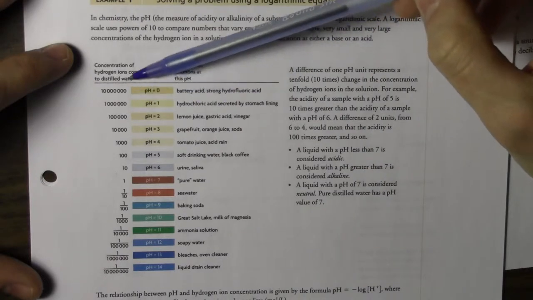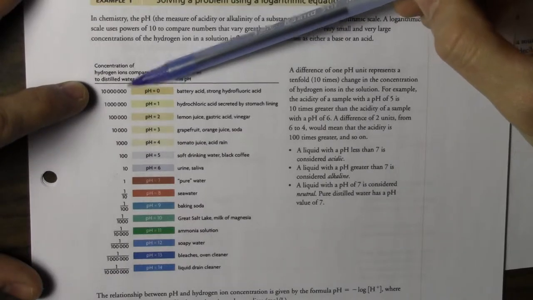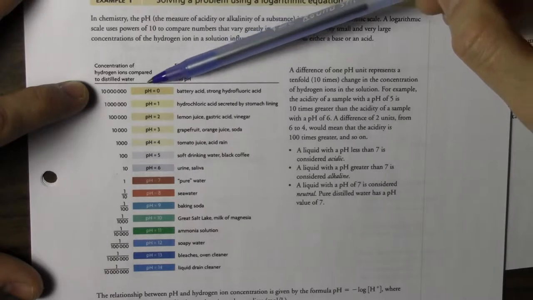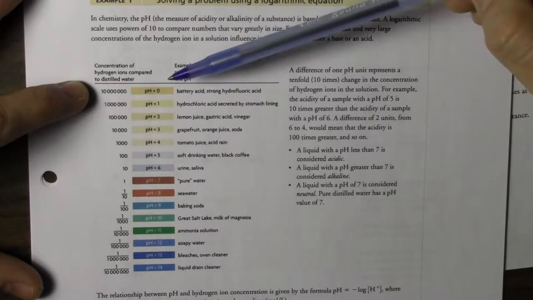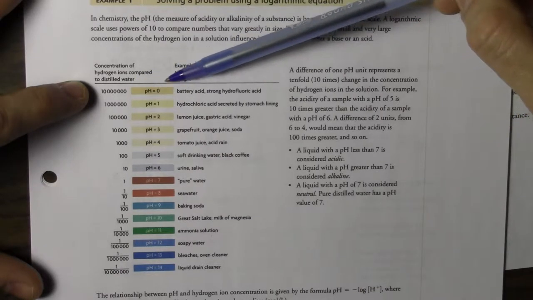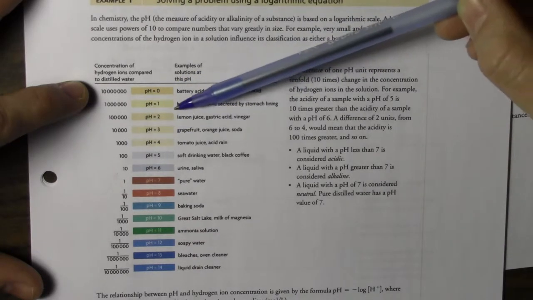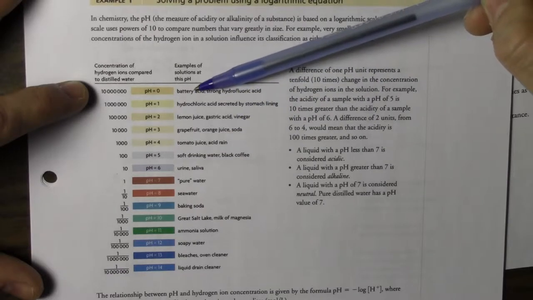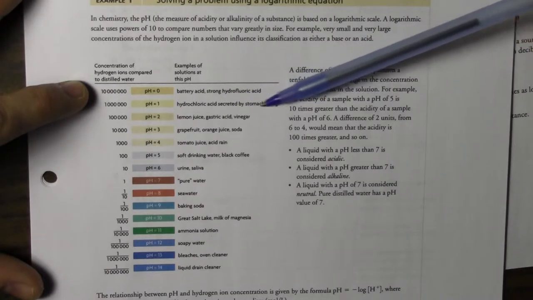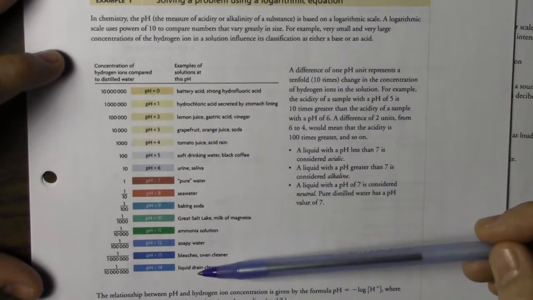So we can see here, as the concentration of hydrogen ions increases, so we have more hydrogen, the solution becomes more acidic. Okay, and the pH goes down. All right, so very high concentration of hydrogen ions, we have a very low pH and a very acidic solution. Okay, so we can see the varying substances in those different pHs. So pH 0 is battery acid, pH 1 is hydrochloric acid. That's in our stomach, that's used to help break down food. pH 2 is lemon juice, and so forth.